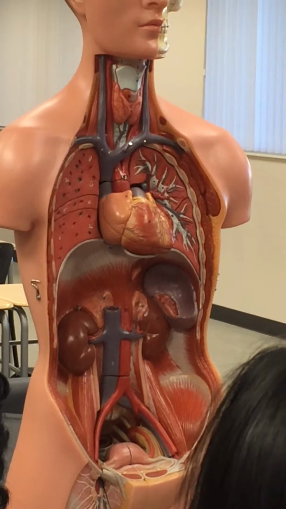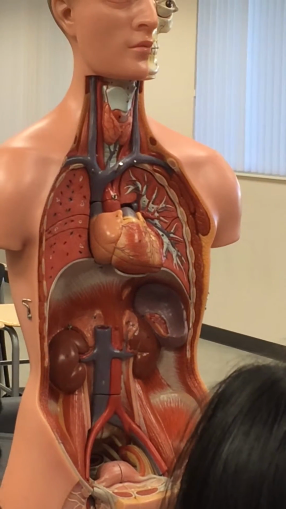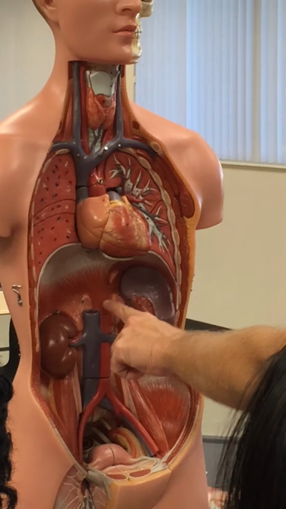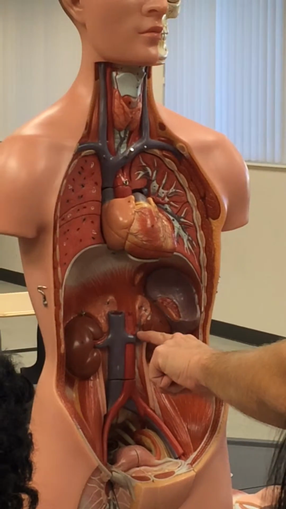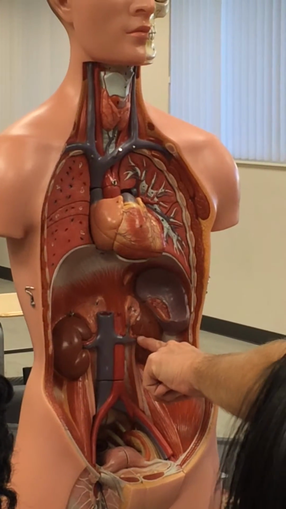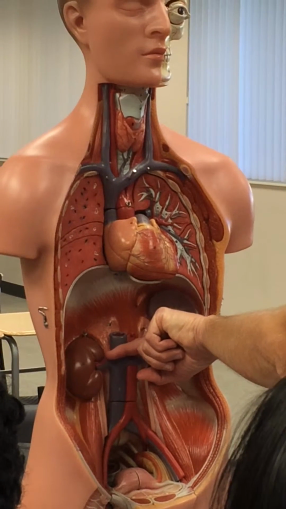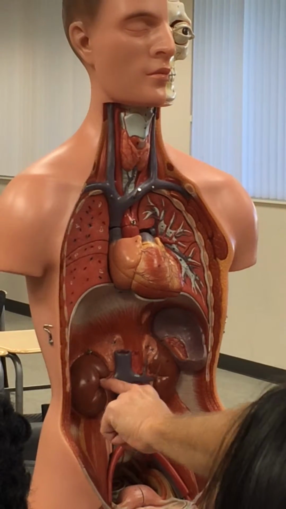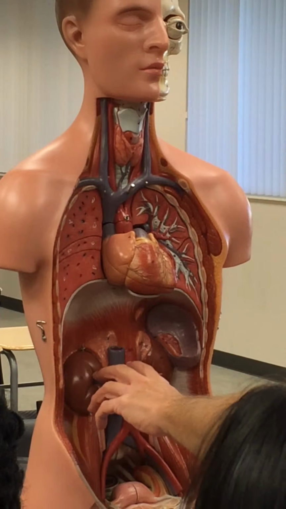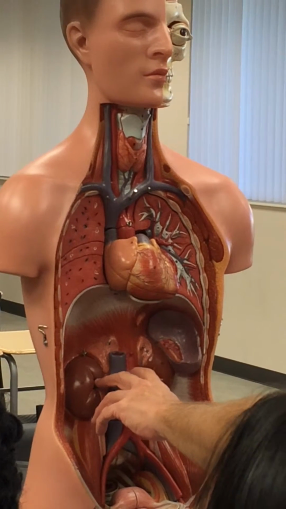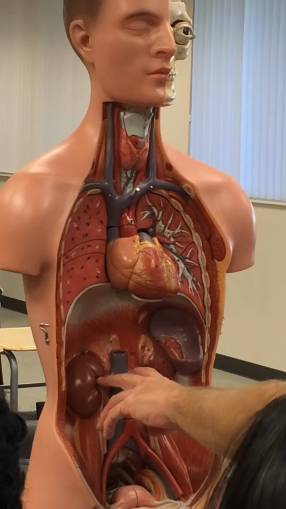They're all named for location or the organ they serve. All right? So when we come down, the first thing I see is there's an artery going over here to this kidney. There's an artery. It slips back behind this big vessel here, which is inferior vena cava, and goes over to the kidney. So those are renal arteries. Okay, renal for kidney. Easy enough.